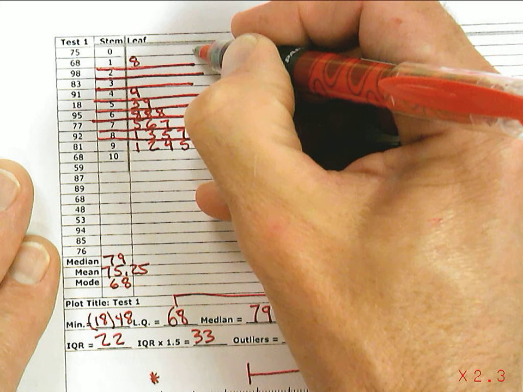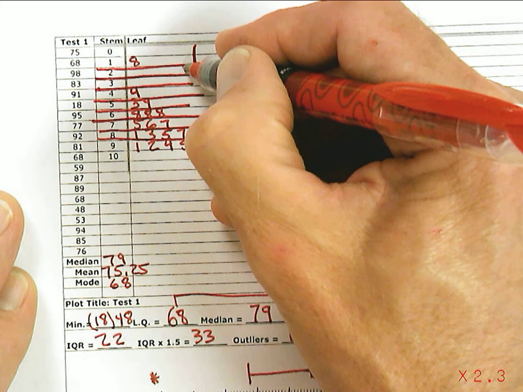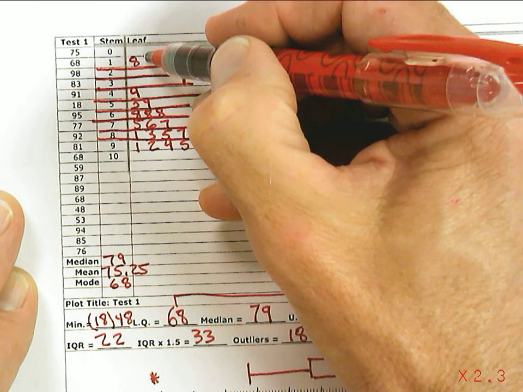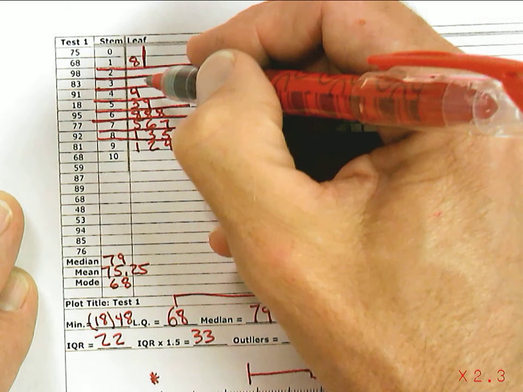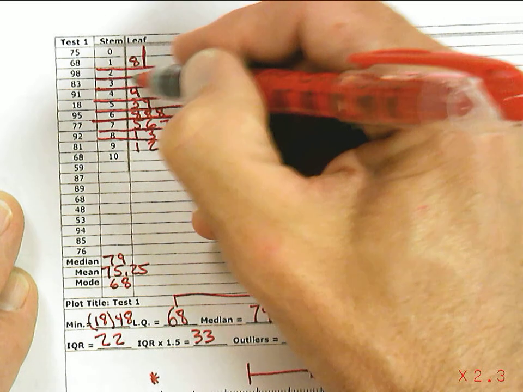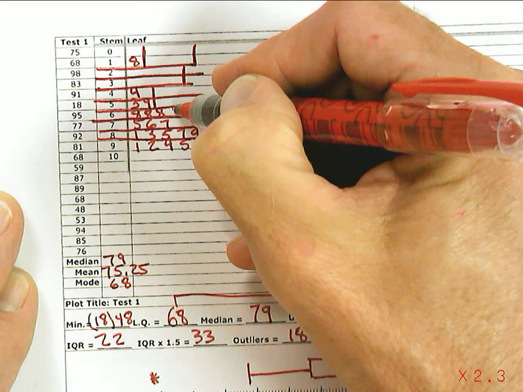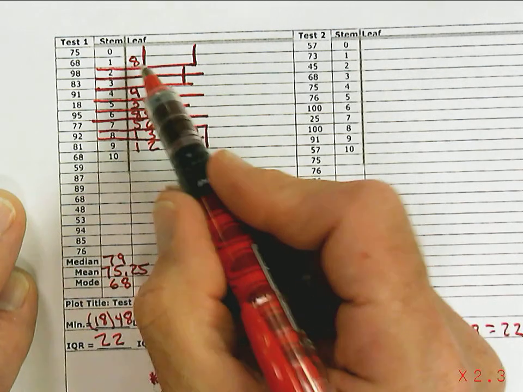So this pair goes together, this pair goes together. So in a sense, I could almost just turn this into a histogram by going like this. So those two together, these two, there's nothing in there, these two together, these two, and these two. And taking the numbers out of them.